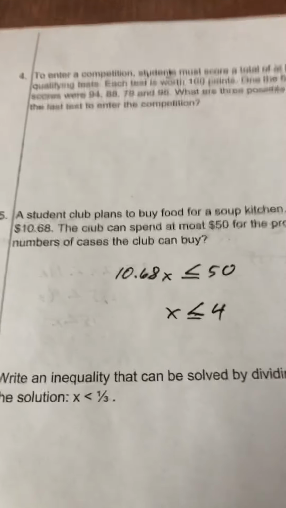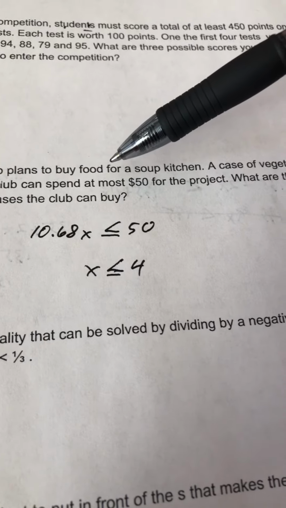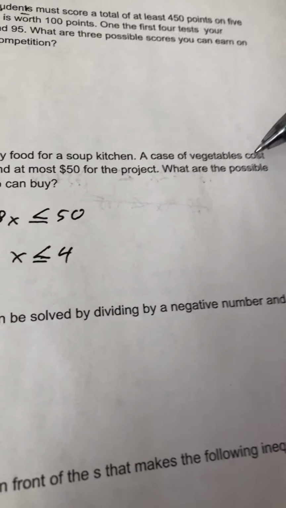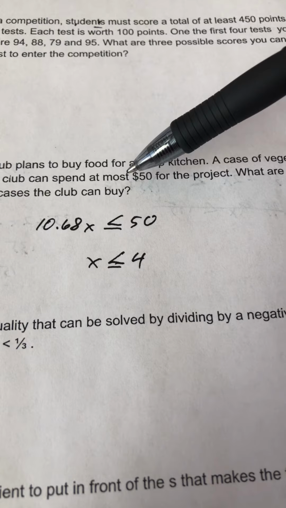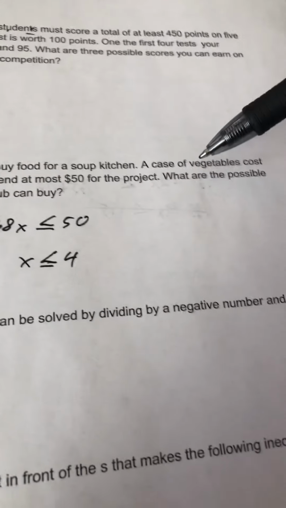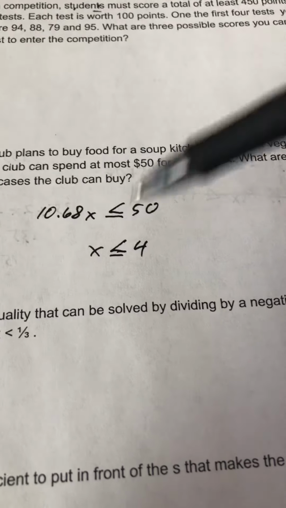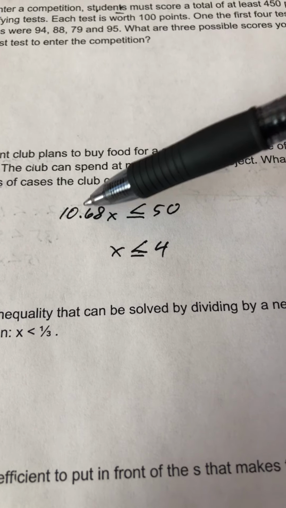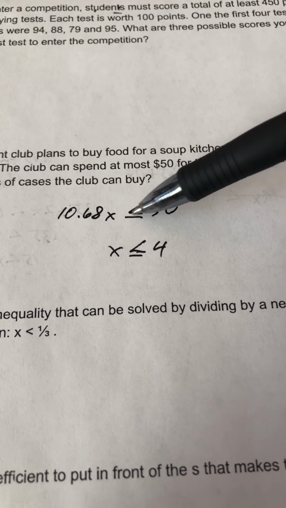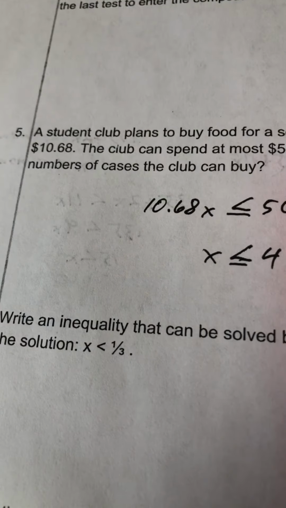For number 5, a student club plans to buy food for a soup kitchen. A case of vegetables costs $10.68. The club can spend at most $50 for the project. What are the possible numbers of cases the club can buy? Well, we're going to take the number of cases times the $10.68, and it's got to be less than or equal to 50.